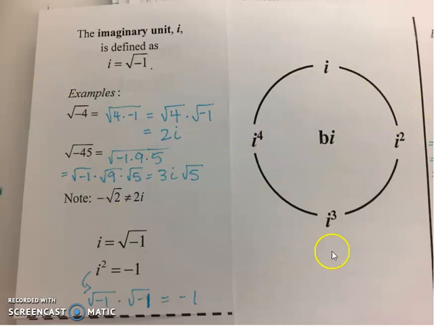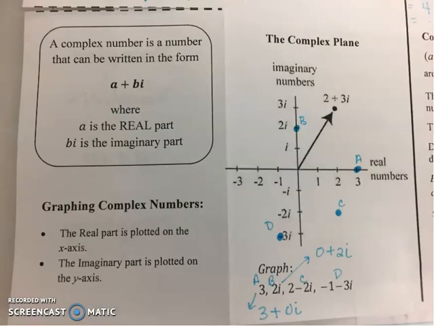We can talk about this in class, what i cubed would be and i to the 4th would be, but we'll talk about what's going on with that in class for this part. Okay. On the next tab, it looks like this.